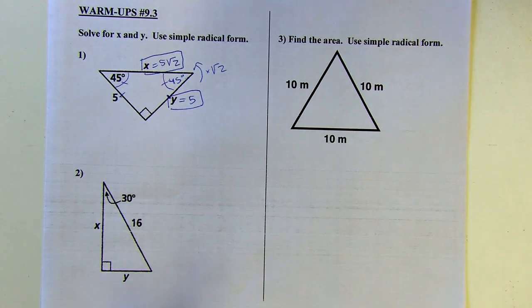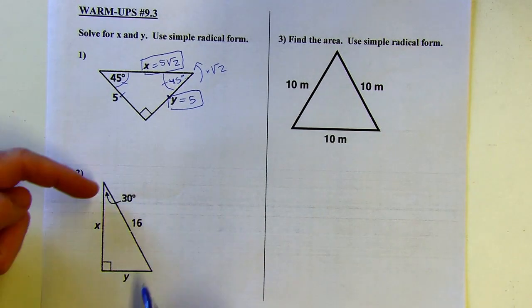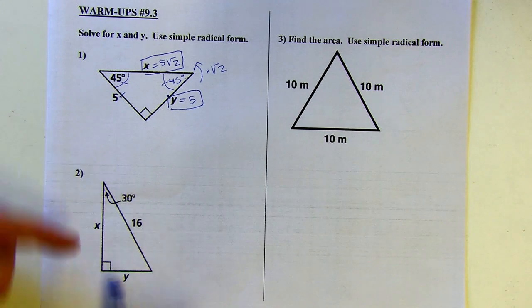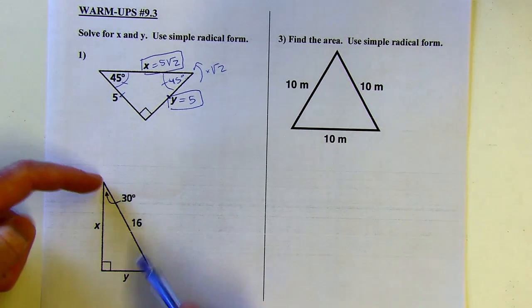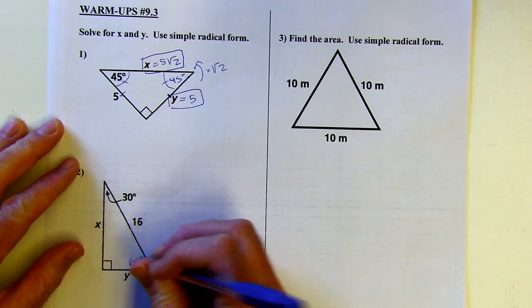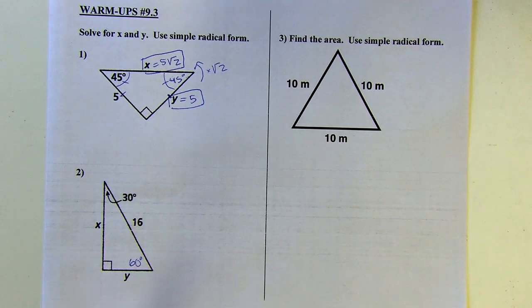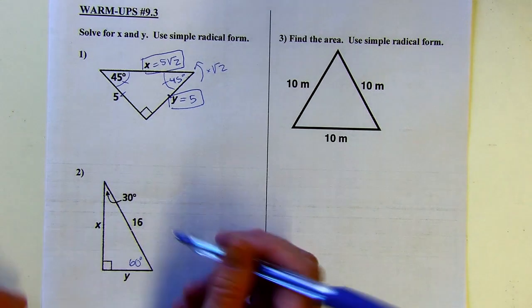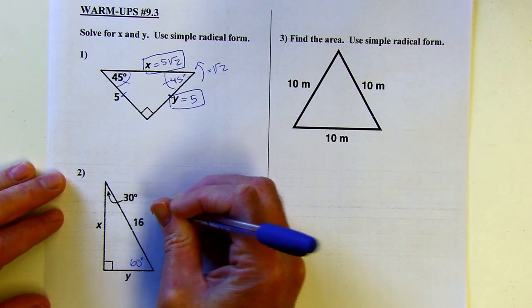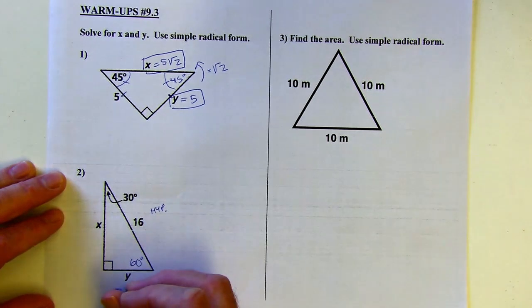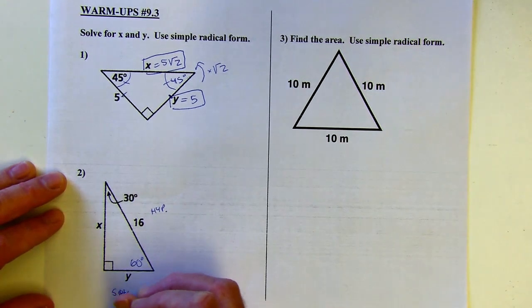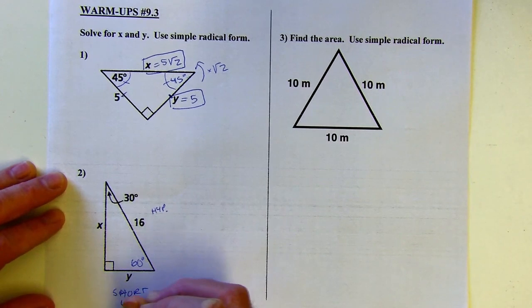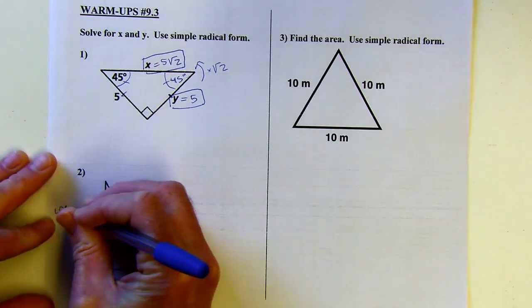All right, so next up, this one's going to be a 30, 60, 90. These two angles add up to 90 degrees because there's my other 90 degrees. So 30 plus something is 90. This has to be 60 degrees. Okay. And I like to think about this. I've got two different legs, and then I've got my hypotenuse. So this is my hypotenuse. Okay, so this would be my short leg here. And then that means that this is the long leg, okay?